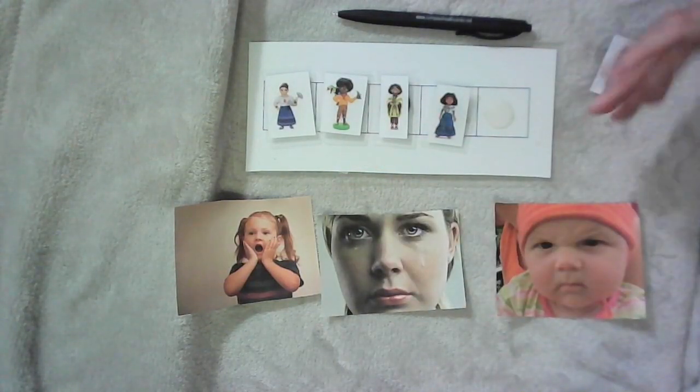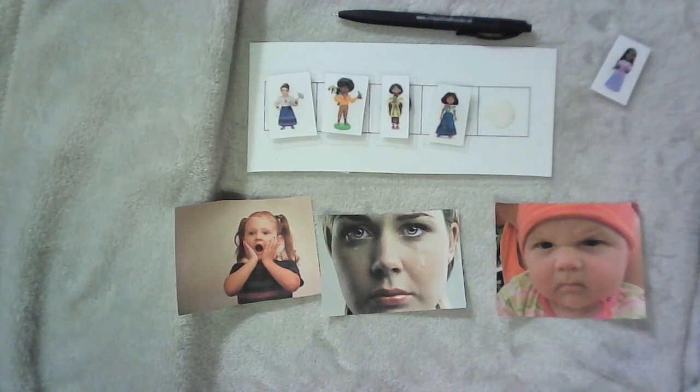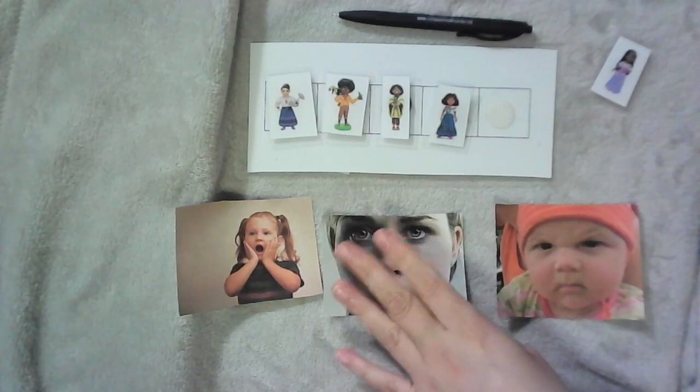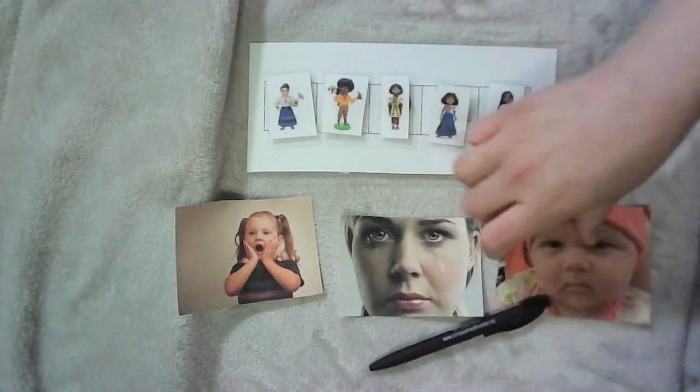So here, again, I want that independent response. I'm going to go for it. I'm going to say touch who feels sad. And if they can give me that independent response, I am going to give them that Isabella token. They are going to get the pen. We are going to clean this up.